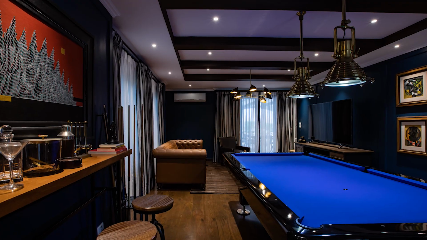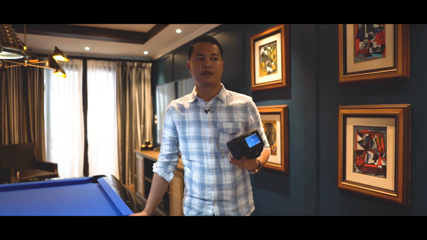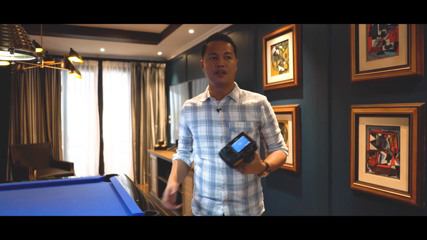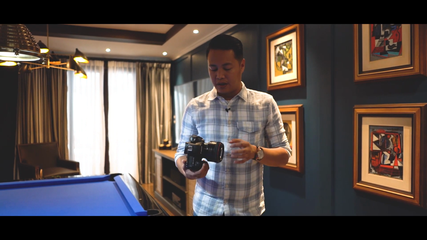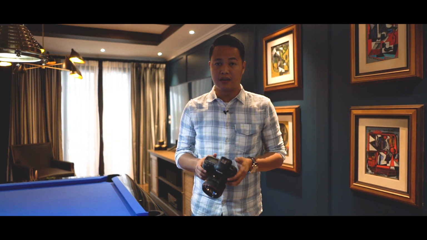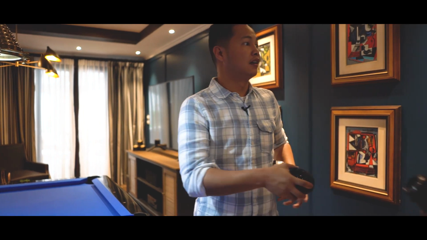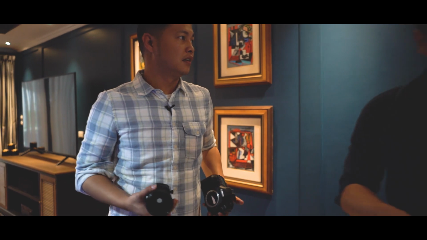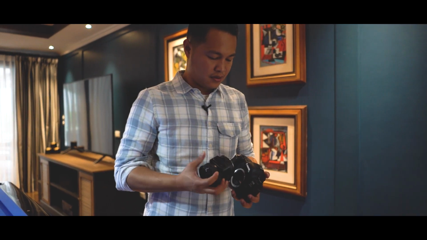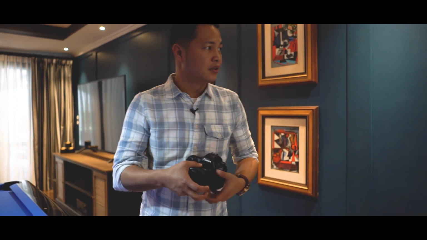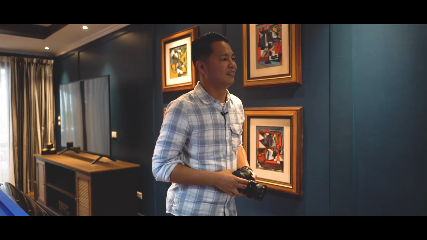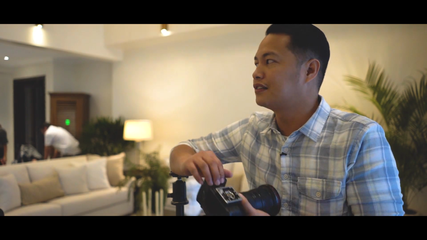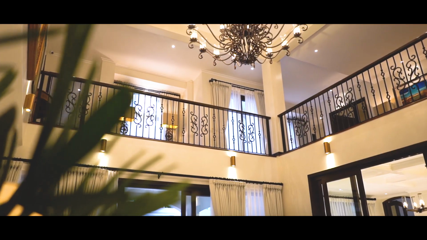Before I even shoot, I get briefed by the interior designer as to what are the areas that need to be featured and the details that need to be featured, the intent of the design, and I need to show that. There are a few ways that I go about the shoot. I can either shoot the details first, or shoot all wide first, or shoot wide and then shoot the details. Second floor is overlooking the living area.